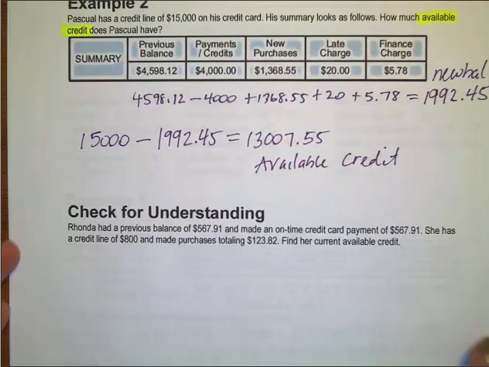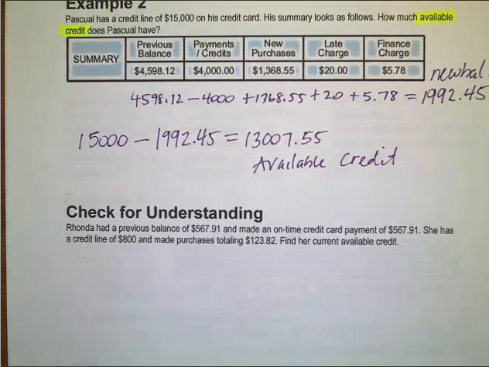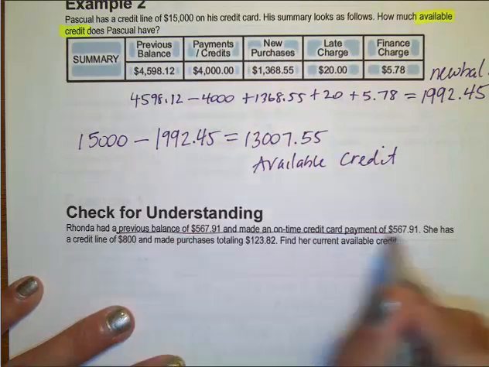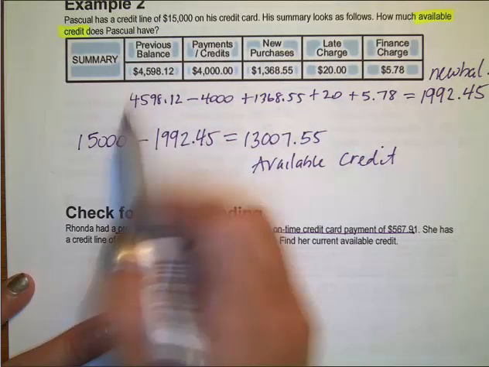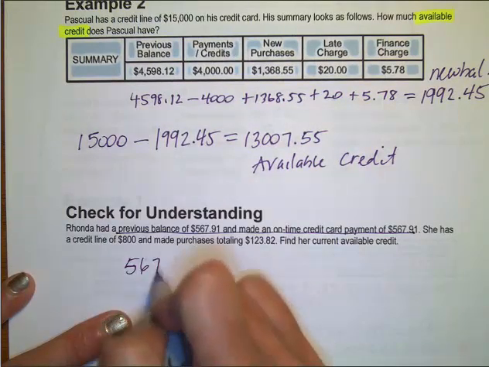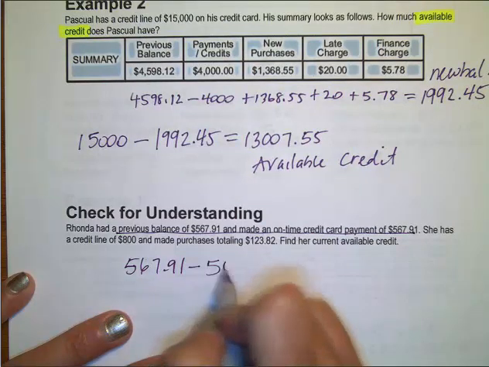All right. So our check for understanding. Rhonda had a previous balance of $567.91. Made an on-time credit card payment of $567.91. She has a credit line of $800 and made purchases totaling $123.82. Find her available credit. Well, what you should notice is her previous balance and her payment, they cancel each other out. Okay? So her previous balance is $567.91, but she paid $567.91.